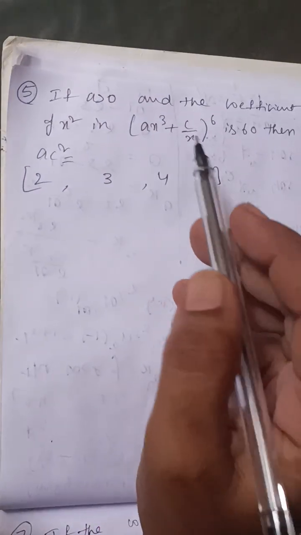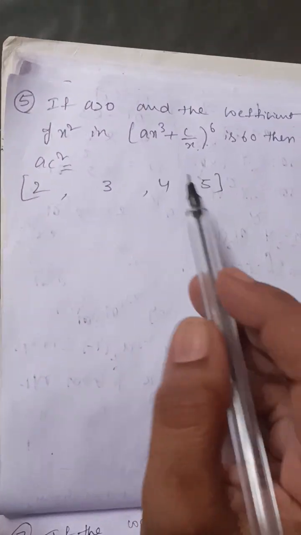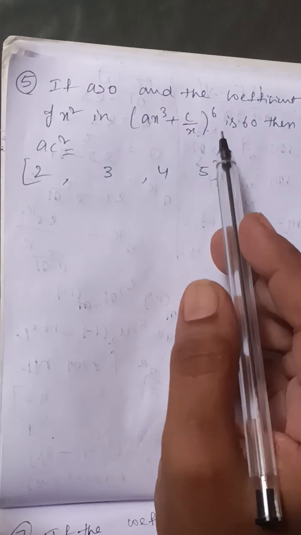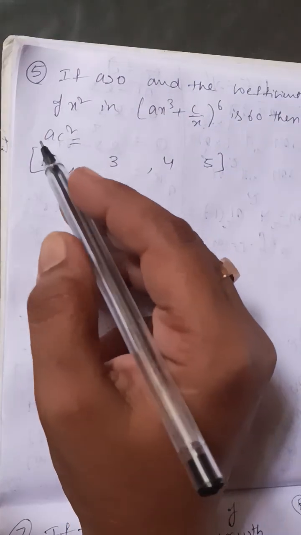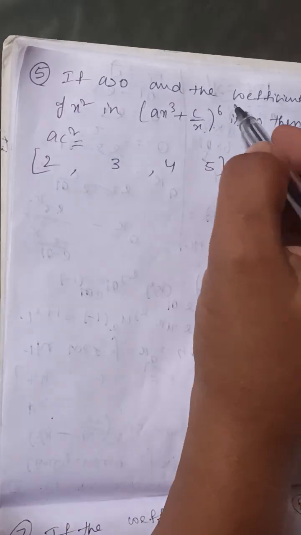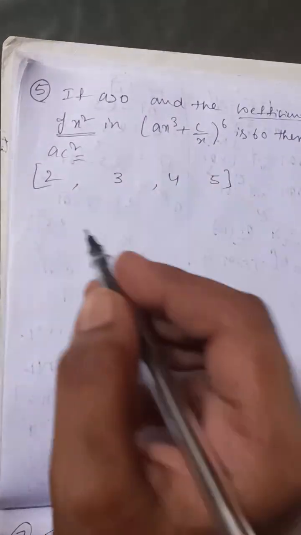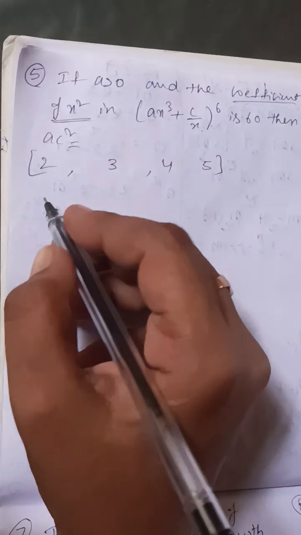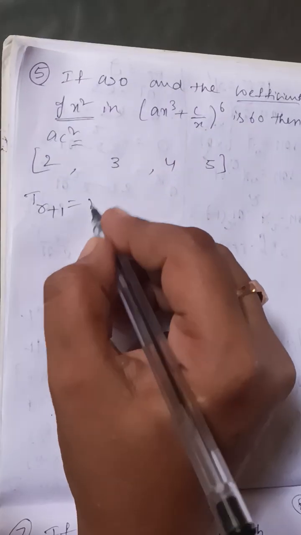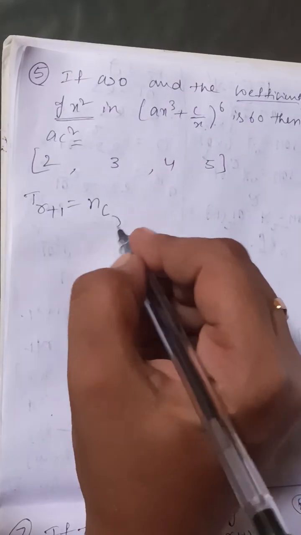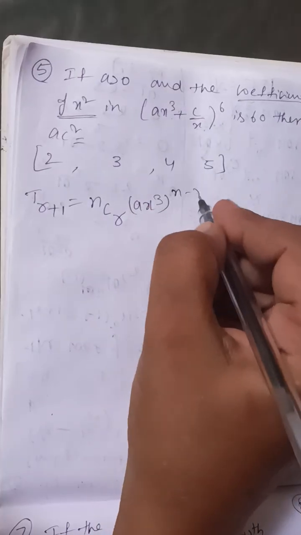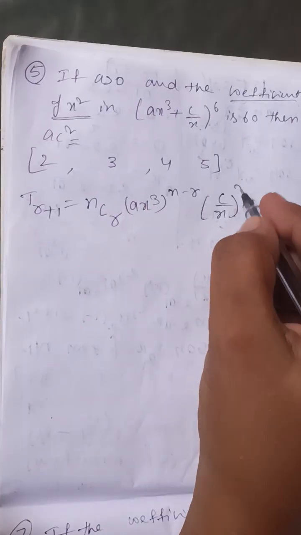If a is greater than 0 and the coefficient of x square in the expansion (ax cube plus c by x) whole power 6 is 60, then what is a c square? These are the options. To find the coefficient, take the general term, NCR, first term power n minus r, second term power r.